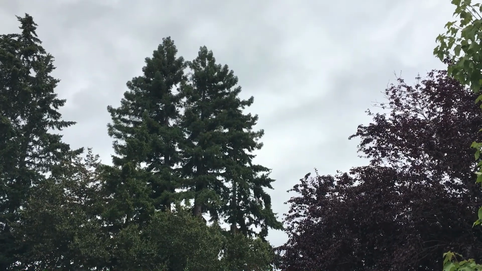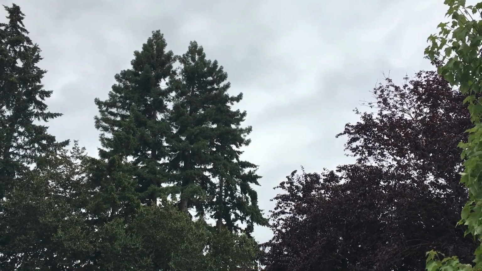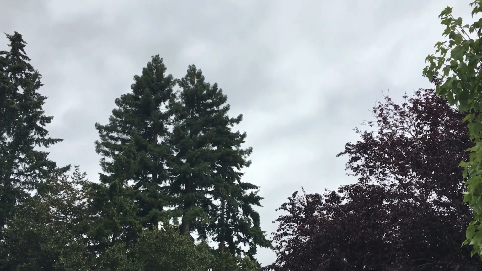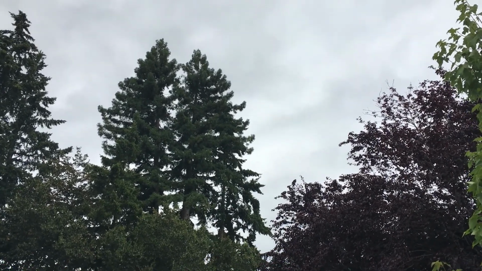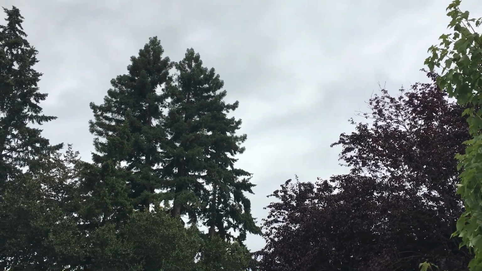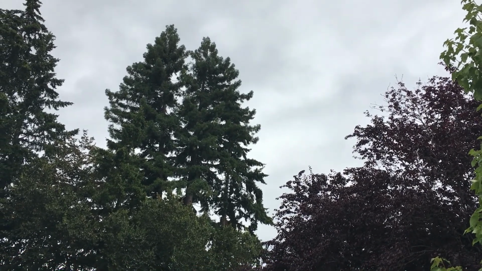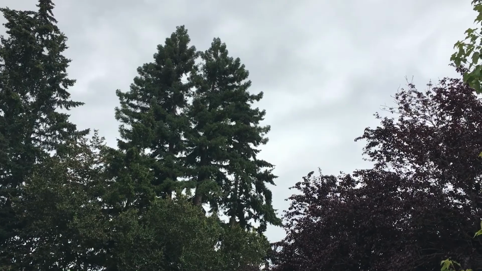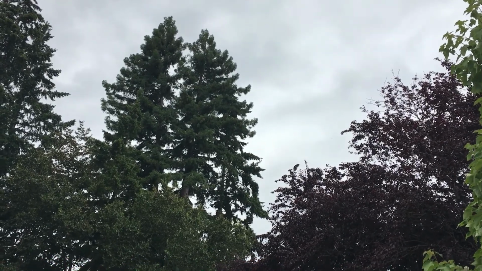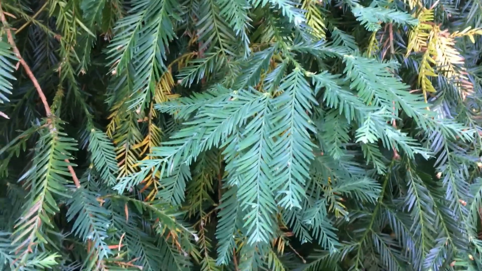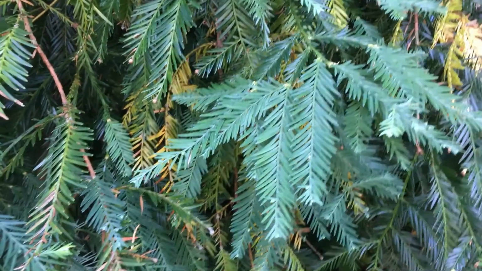And now, just past our giant sequoia, there are a couple of interesting trees that stick way up tall above the parking lot here. These are giant redwoods, and I'll show you them up close when I get over there. And here's a better look at the redwood leaves.